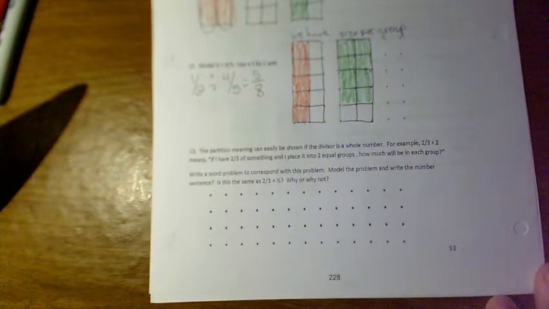So it says write a word problem that corresponds with this. Okay, so it's exactly what I just said. So I have 2/3 of a cake. I want to divide it equally into 2 containers.